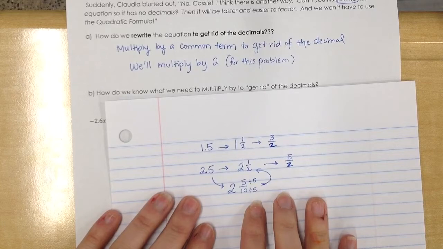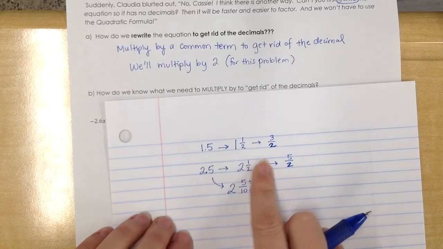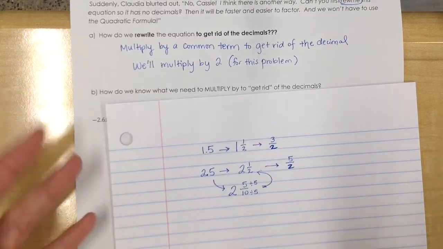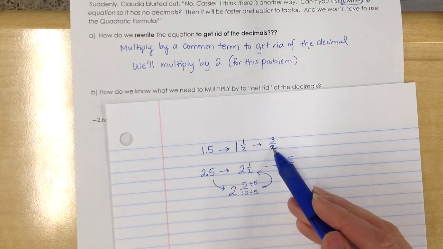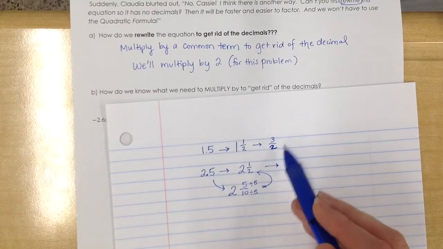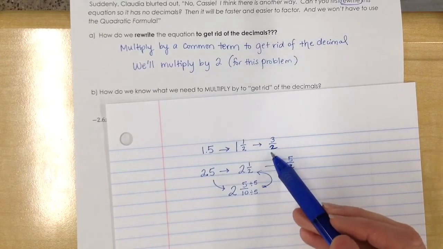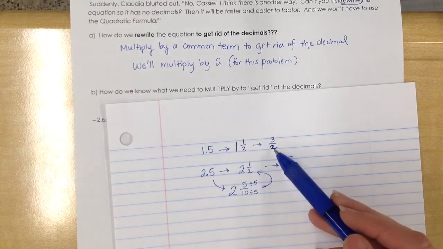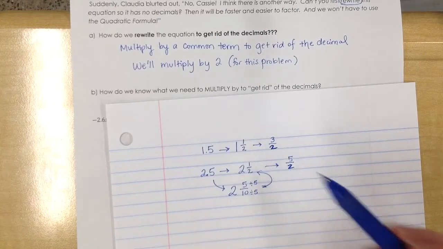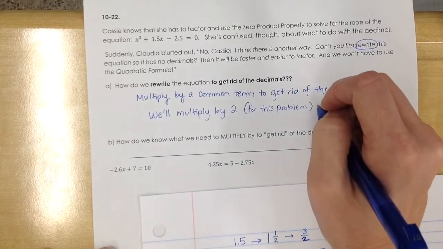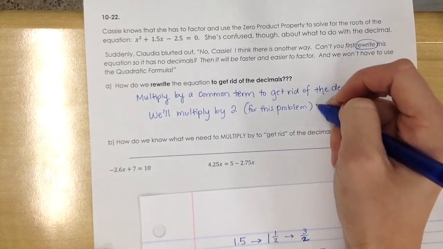There are other equations that are going to turn out to be a fourth or a third or something like that. You get the idea. But whatever the denominator is, that's what we have to multiply by to get rid of it, right? The opposite of dividing is multiplying. So we're going to have to multiply by the inverse of the denominator. We're going to multiply by 2 for this problem, and that's it.